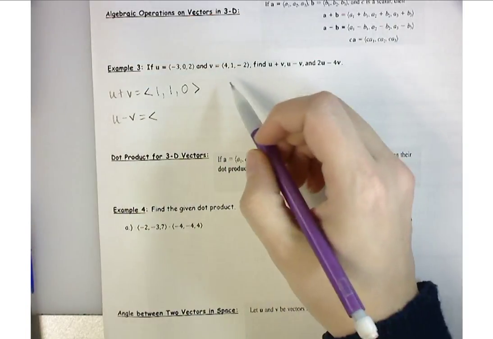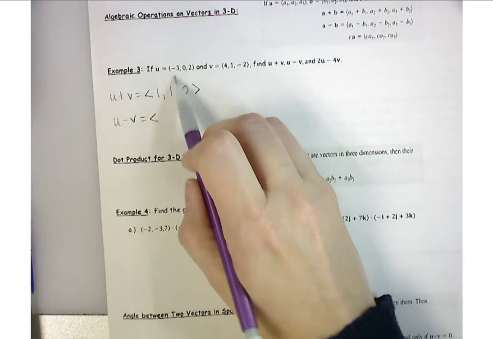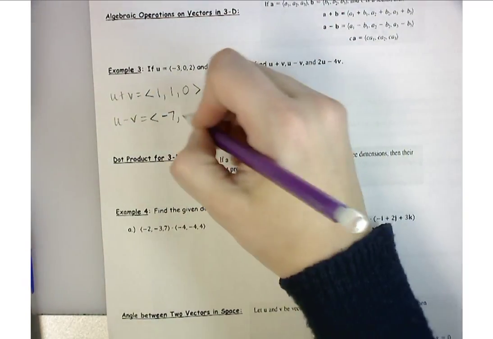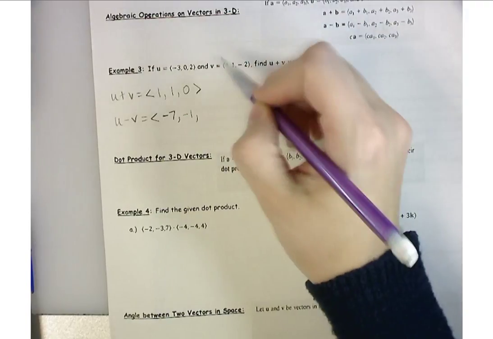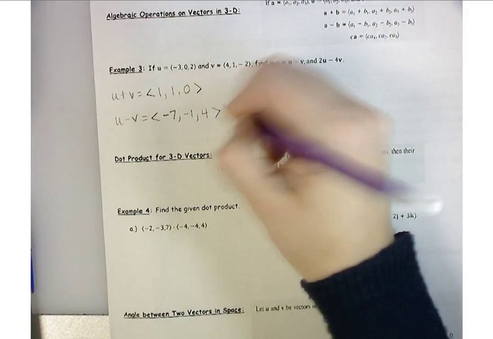We're going to subtract. Okay, so it's u minus v, so I'm going to start with the u. Negative 3 minus 4 is negative 7. 0 minus 1 is negative 1. 2 minus negative 2 is really 2 plus 2, which is how I'm going to get 4.